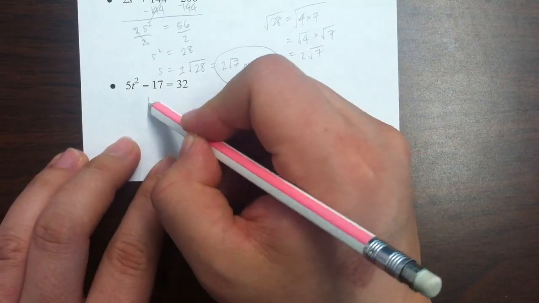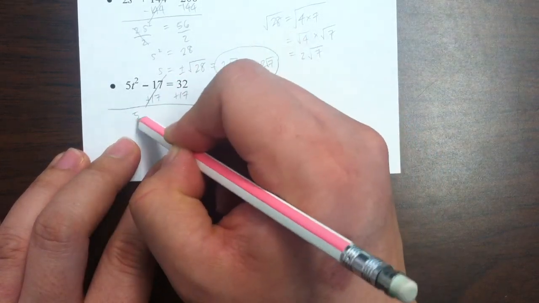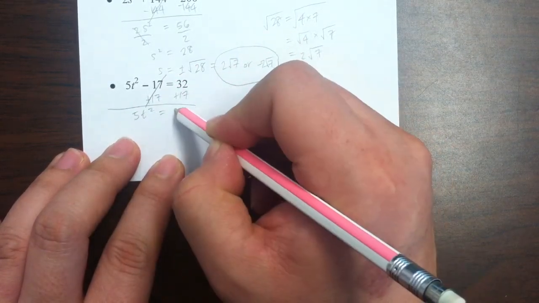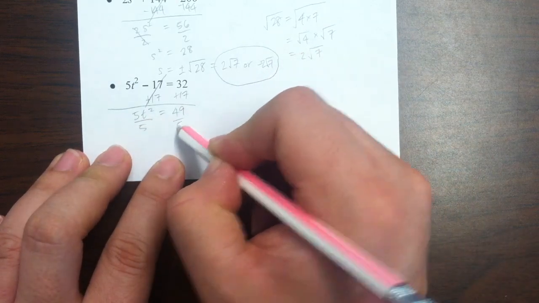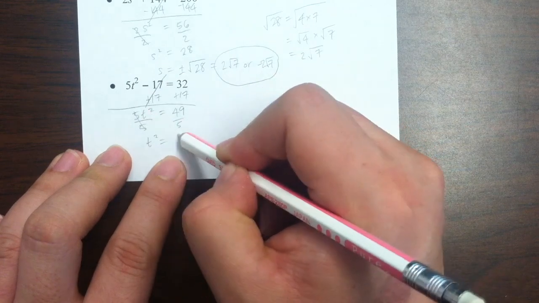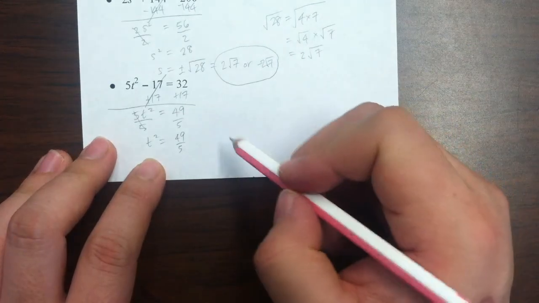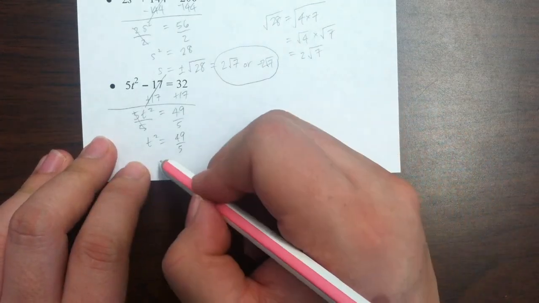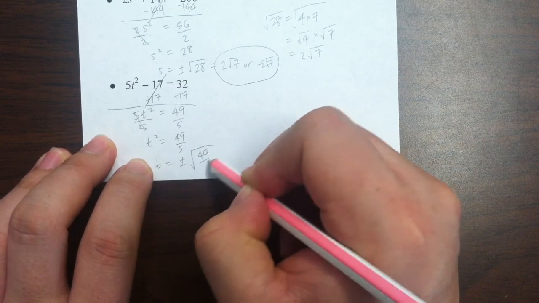And finally, here I need to add 17 to both sides. I have 5t squared equals 49. I'm going to divide by 5. So t squared equals 49 over 5. It is positive, so I will have two solutions. That means t equals positive or negative square root of 49 over 5.